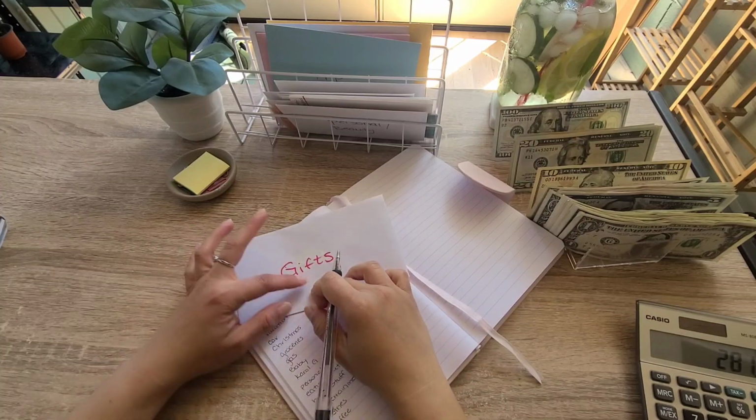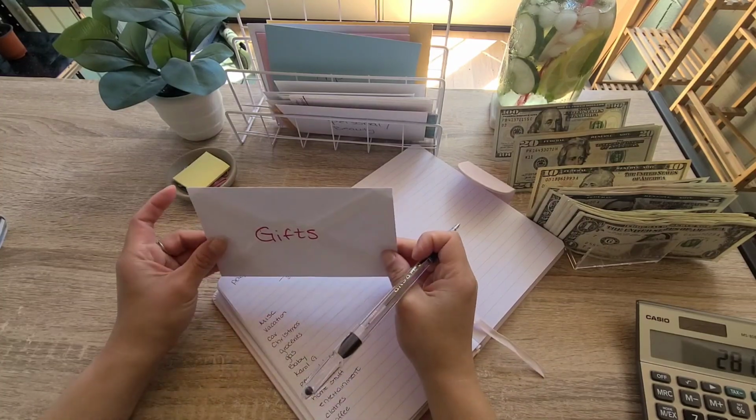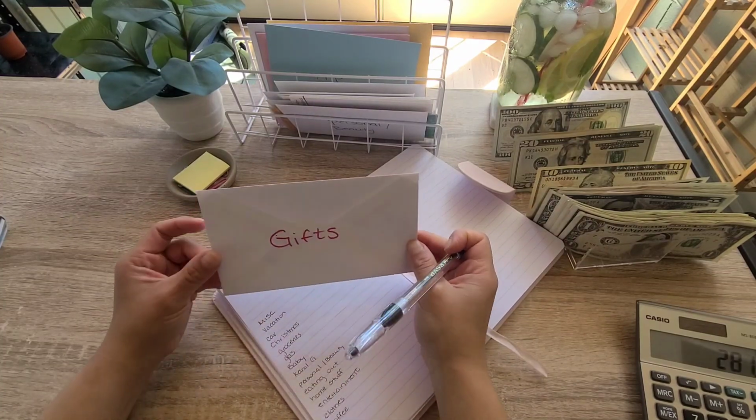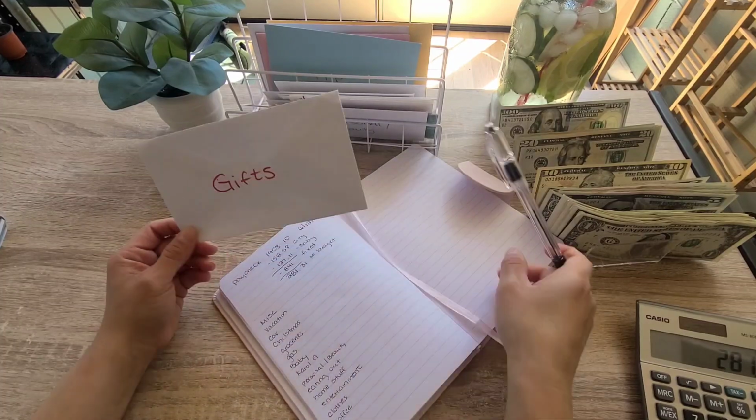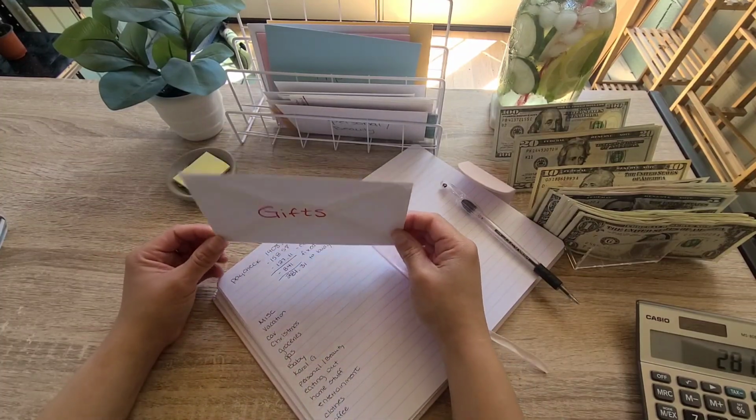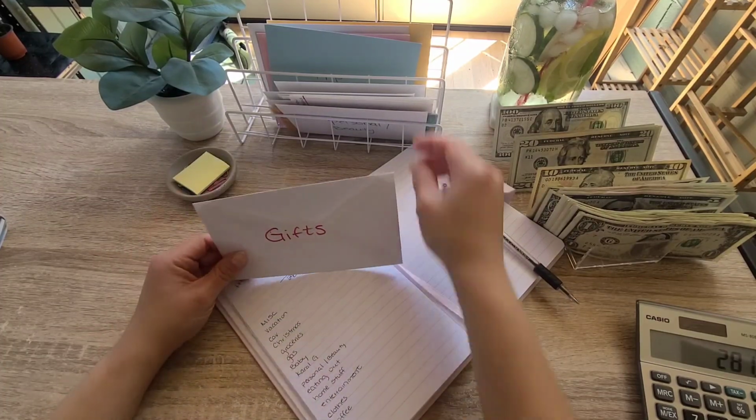This is going to be separate from Christmas, so this is going to be more like for birthday gifts or Father's Day gifts, since it's coming up. That was like the top of my mind, but like, you know, those kinds of gifts.